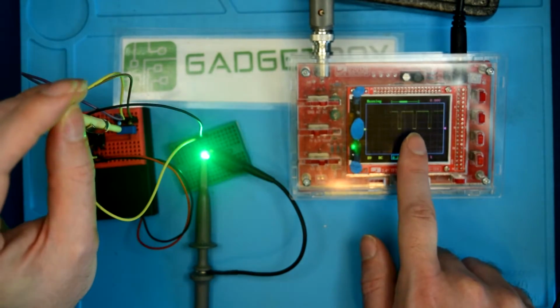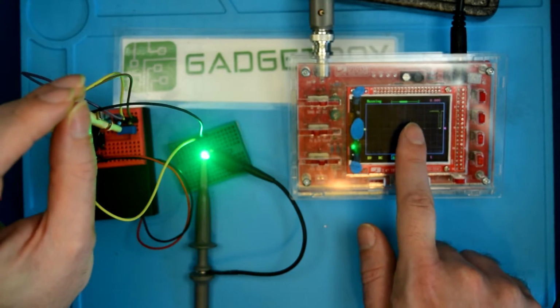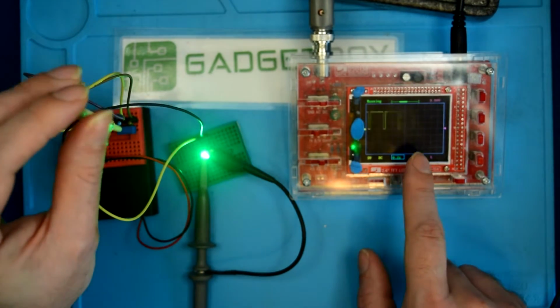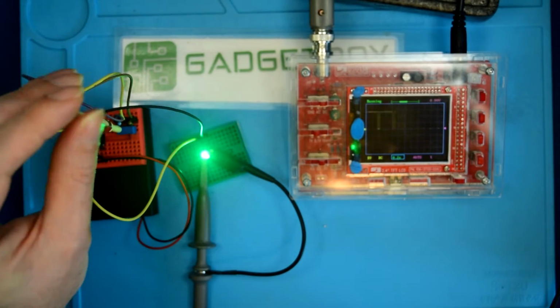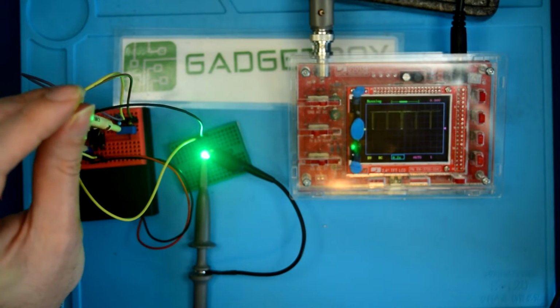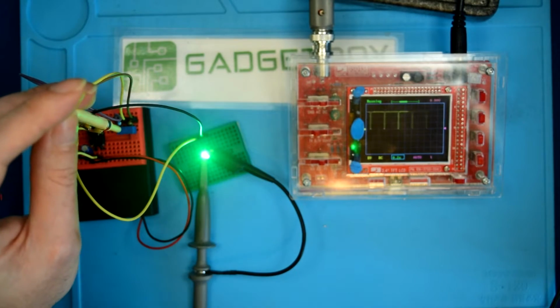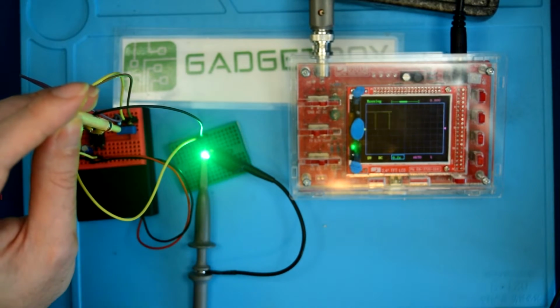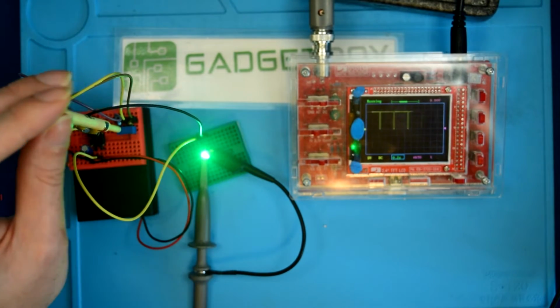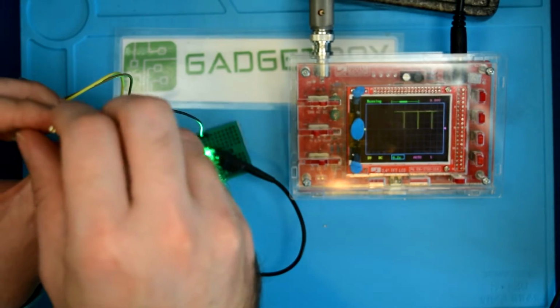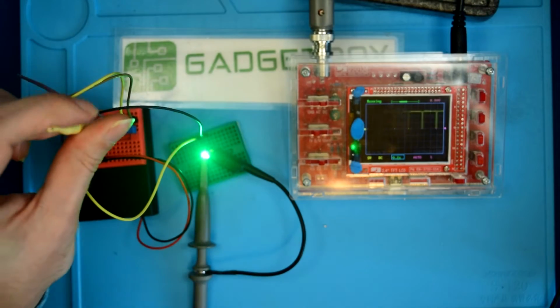So you can see the time that it's on here on the graph is increasing, and the time that it's off is getting very short. And at some point, there we go, we're at maximum pulse width modulation, which according to the components I've set up is 99% duty cycle. So let's go off in the other direction now.